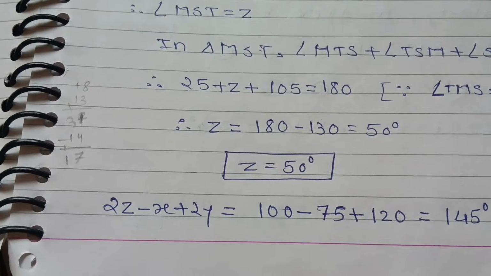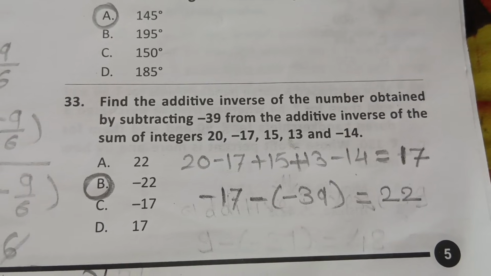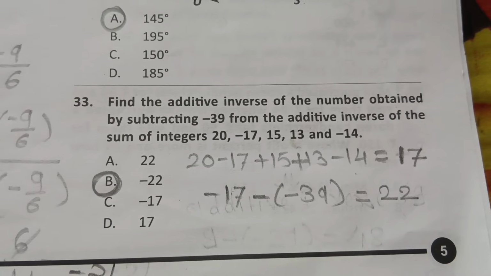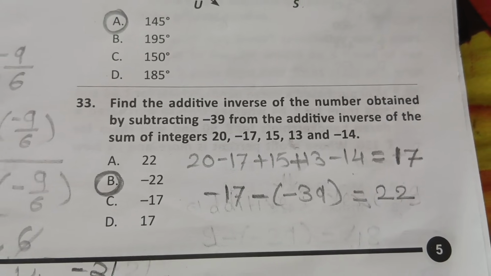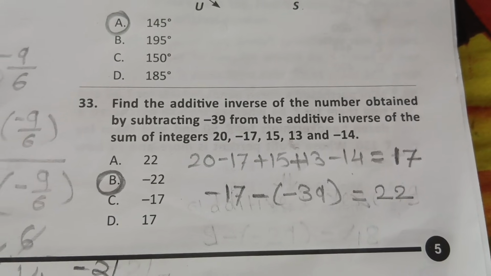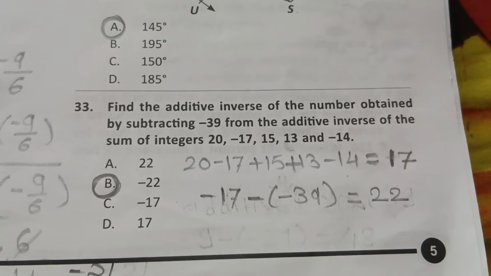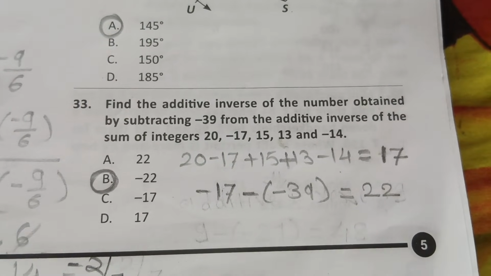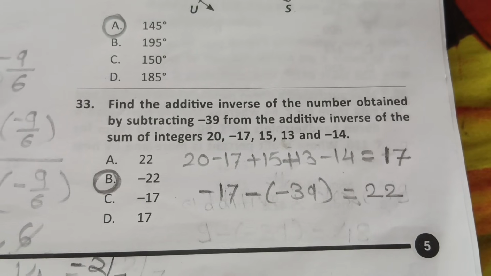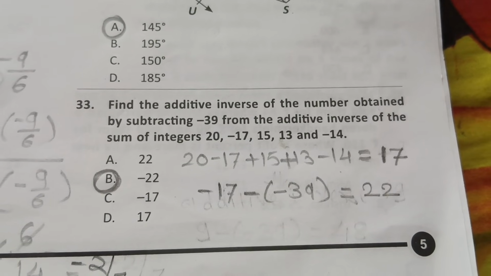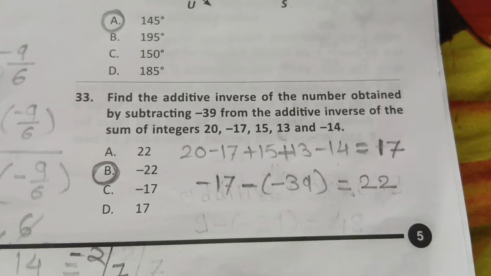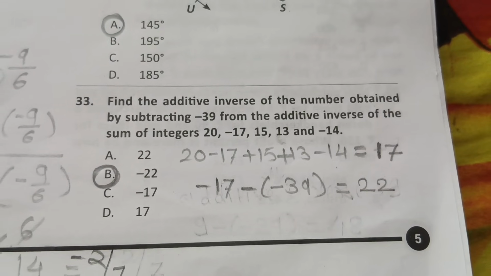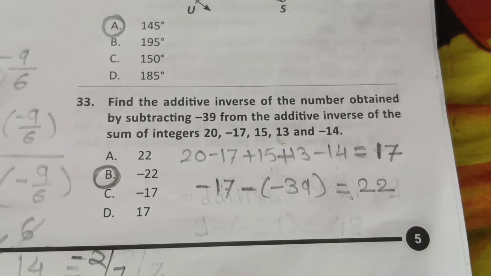Question number 33. Find the additive inverse of the number obtained by subtracting minus 39 from the additive inverse of the sum of the integers 20, minus 17, 15, 39, minus 14. After adding all these integers, we get the value 17 and its additive inverse becomes minus 17. When minus 39 is subtracted from minus 17, we get the answer 22. And what is the additive inverse of 22? It's minus 22. Hence option B.